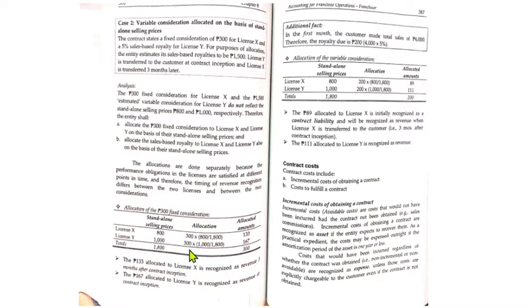Then you allocate your 300 na fixed consideration. At ganun din po doon sa iyong sales-based royalty. So, based on this, the allocated amounts are 133 and 167. Dahil si license Y ay, di ba ang sabi dito, it will be transferred at contract inception, magre-recognize ka ng revenue at contract inception. Kaya nga, the 167 allocated to license Y is recognized as revenue at contract inception. Yung 133 for X naman ay i-recognize mo pa 3 months after. Okay? Kasi ang sabi dito, it will be transferred 3 months later.